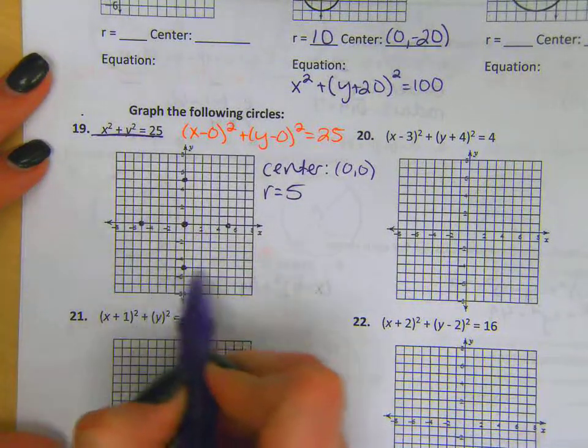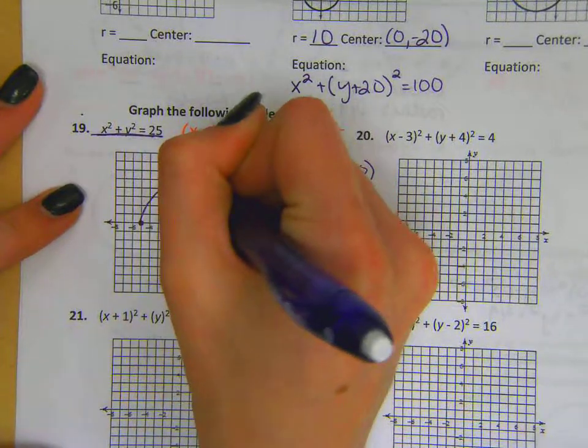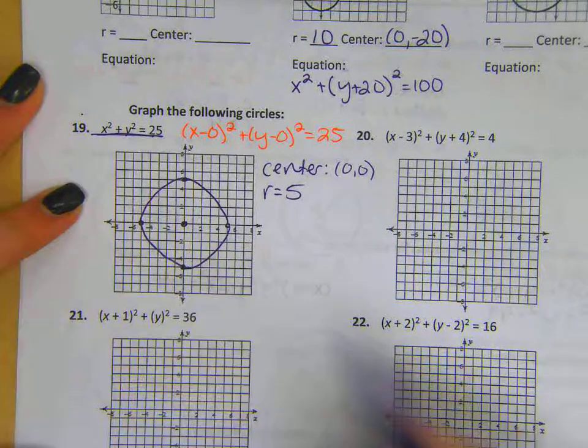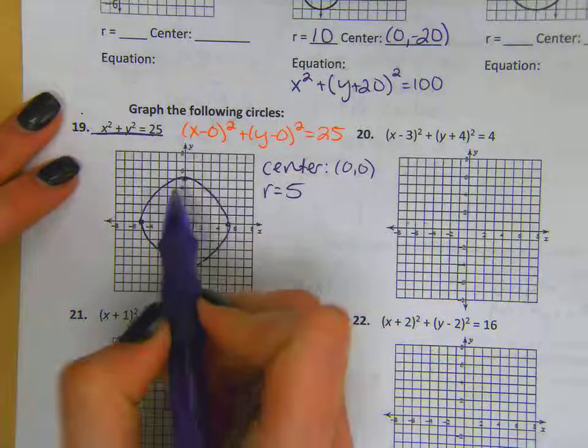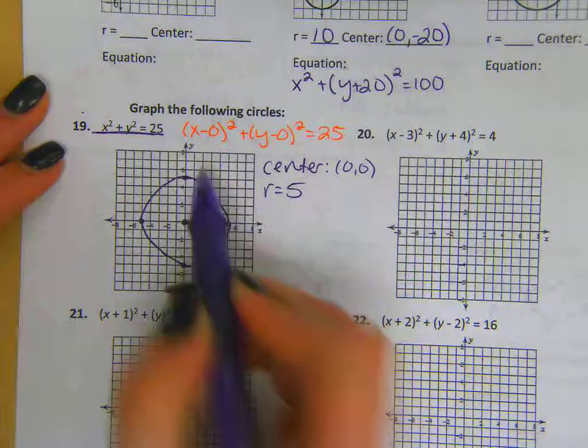I now have 4 points around the center of my circle. I'm going to do my best to connect those with curved lines to form this circle. It's not going to be perfect as long as it doesn't look like a box. We don't want to connect them with straight lines. We want to try to connect them with curved lines.